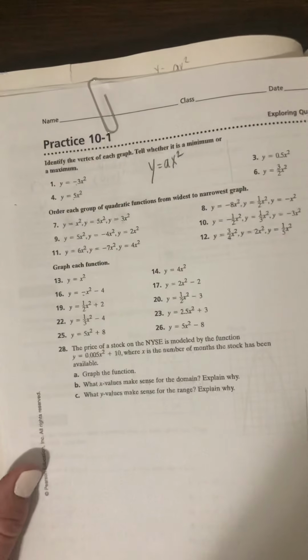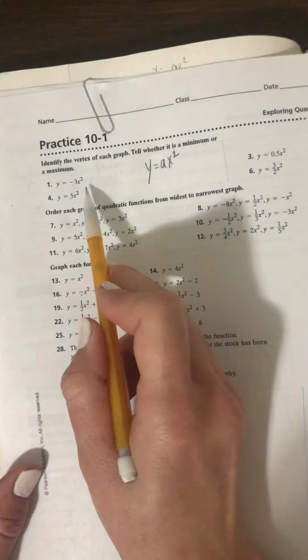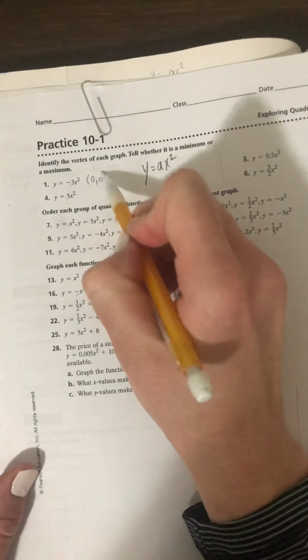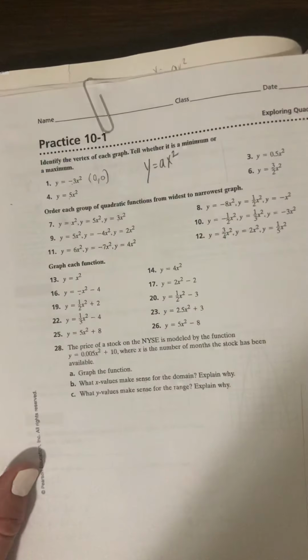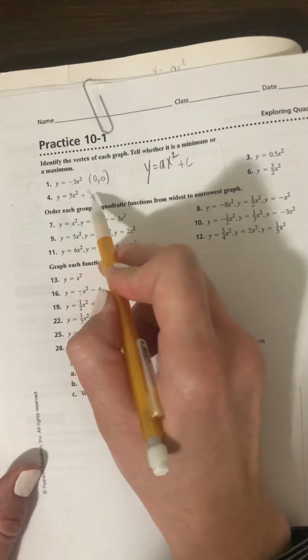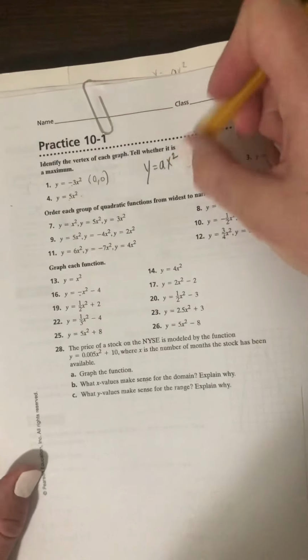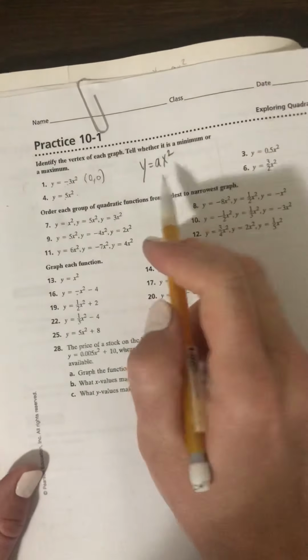y equals ax squared. So you know each of the vertexes are going to be right at the origin. So you can just go ahead and do 0, 0 for all of these, because if it had a c on there, like 5x squared plus 3, then we know the vertex would not be right at 0, 0. But these ones are all ax squared.